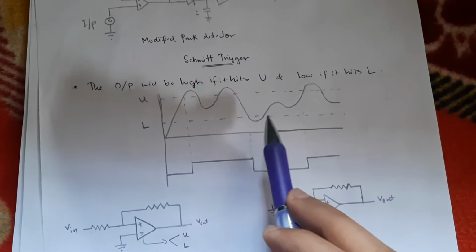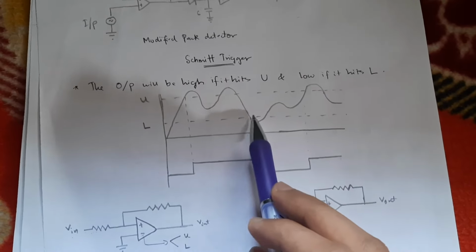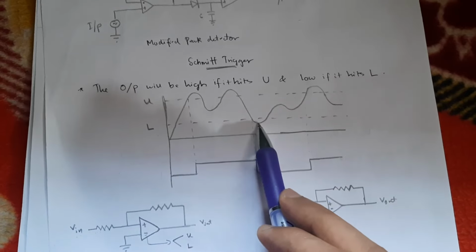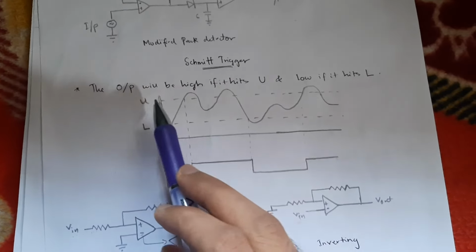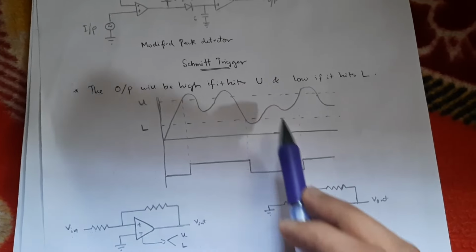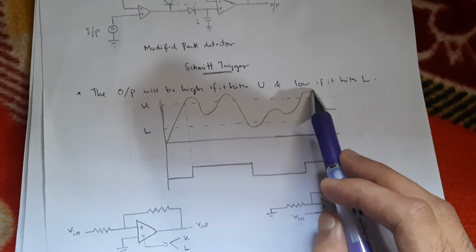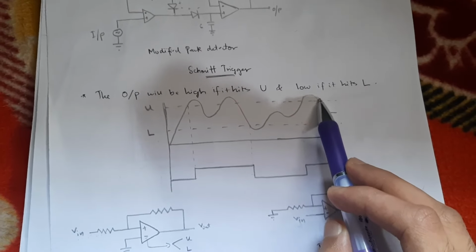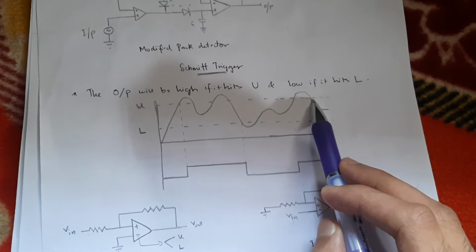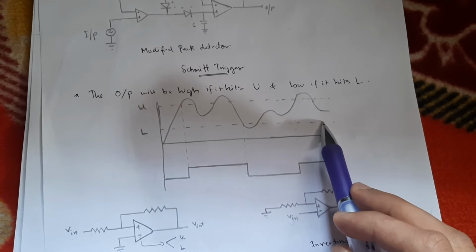See, the thing to keep in mind here is, it goes below L, and it goes above L also, but it has not yet reached U again, so the output will remain low. That's the difference. When it hits the upper limit, the output will be high again, and even if it crosses U again, it will stay high, because it will only become low when it comes again and hits L.